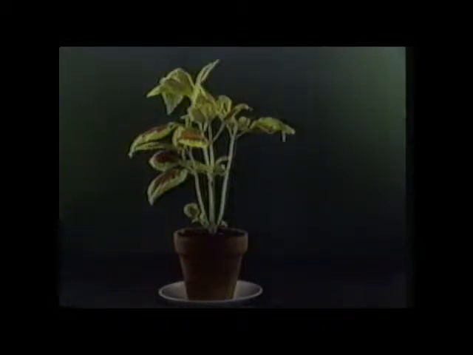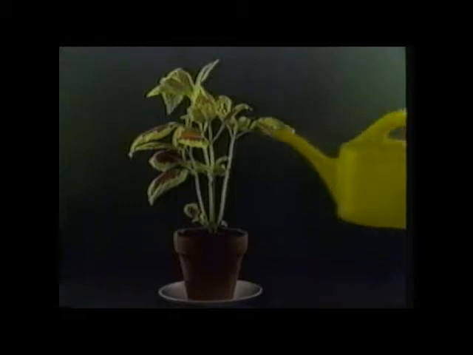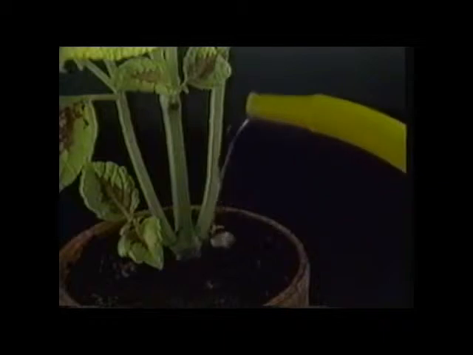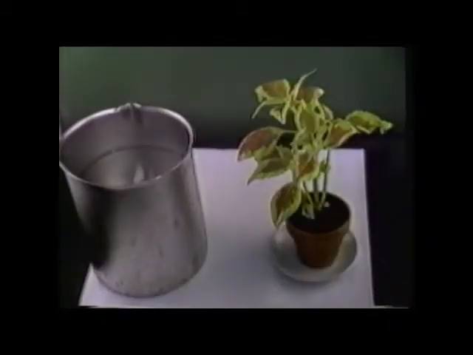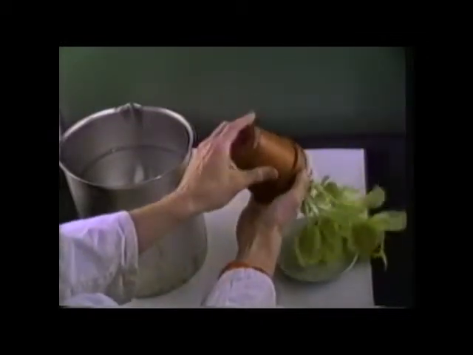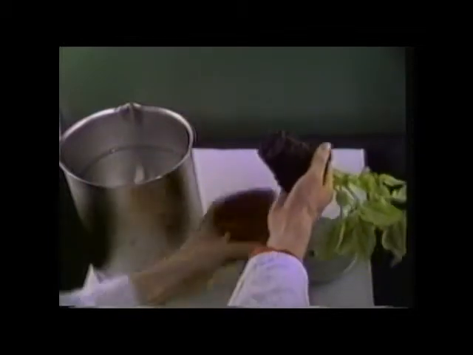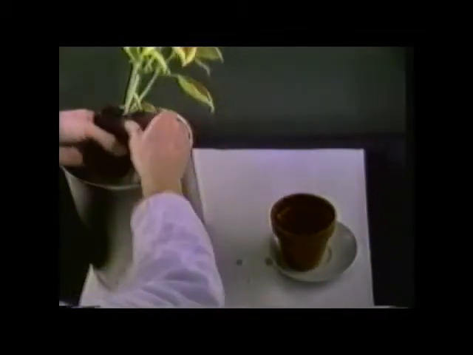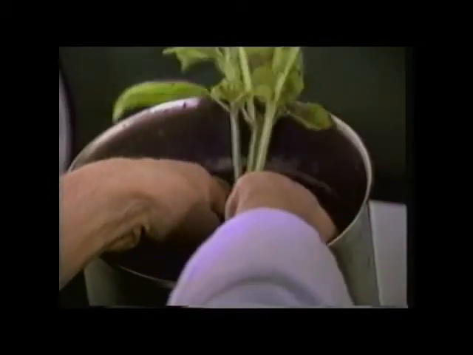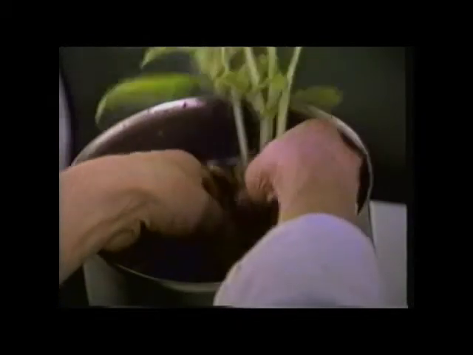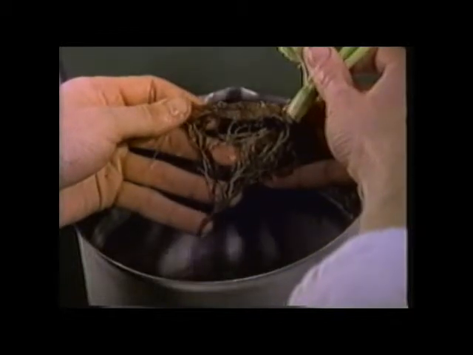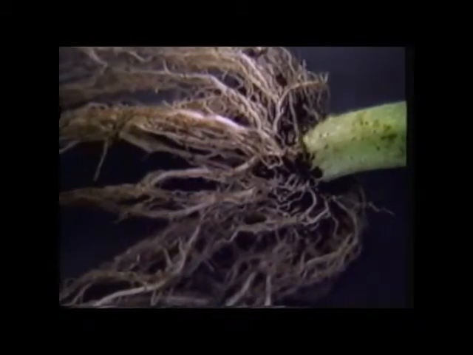Plants need water in order to carry out the process of photosynthesis. Water is taken up through the roots. We can examine the roots of plants by washing away the soil in water. Plant roots are specially branched so that they can absorb as much water from the soil as possible.